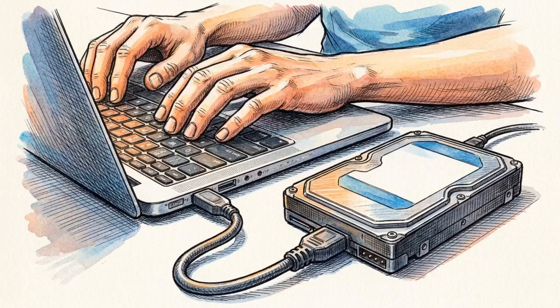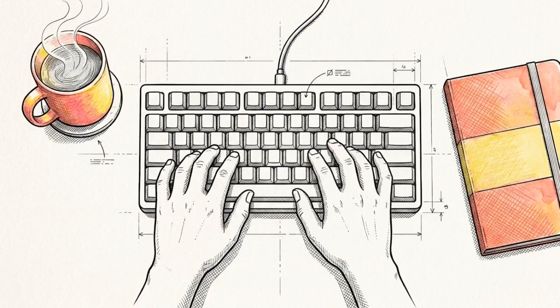We are doing this to guarantee absolute data privacy. No API keys, no monthly fees, and zero information leaving your computer. You retain total control over your AI environment.